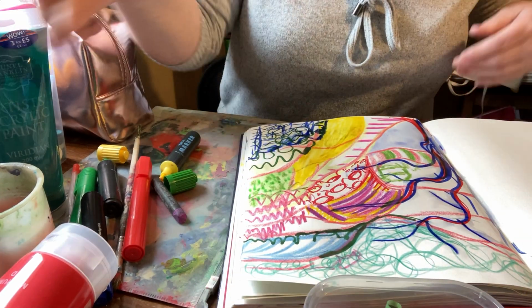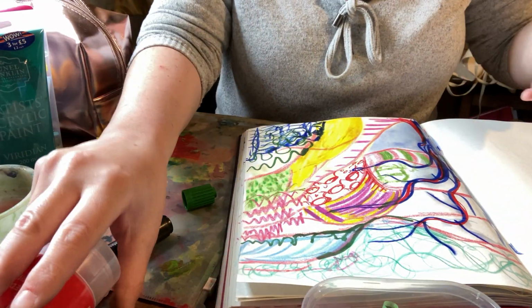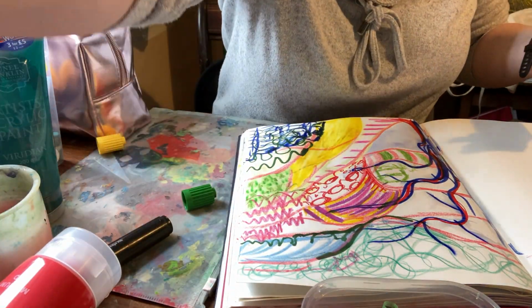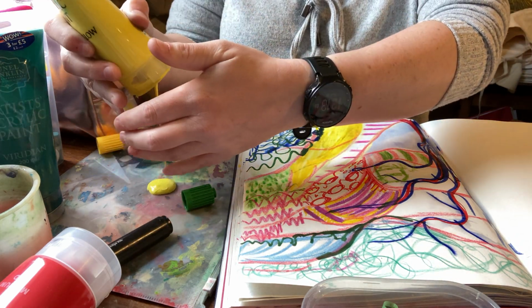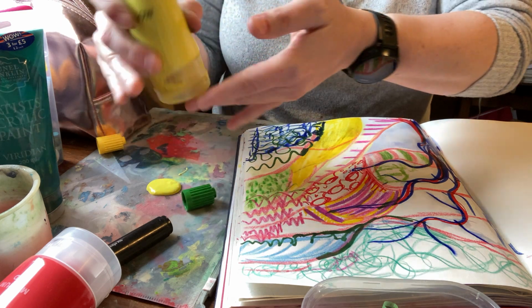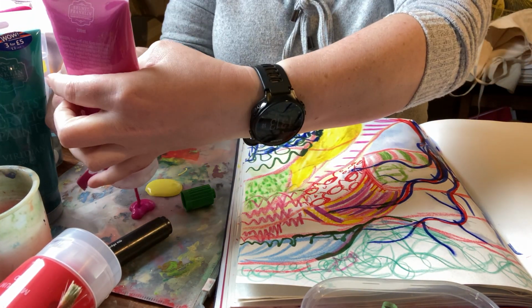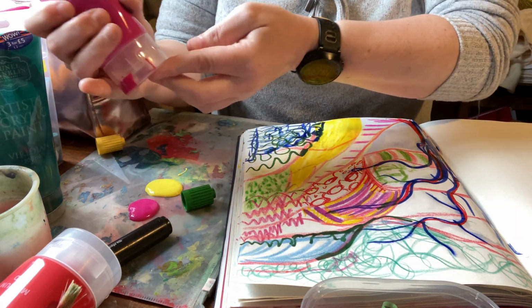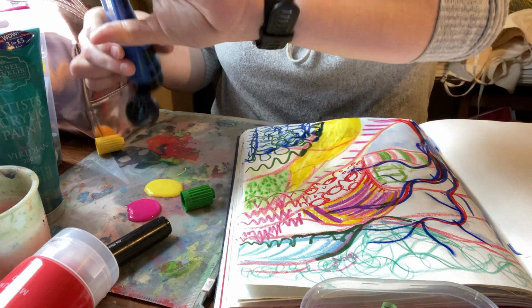And say if you were at a position now where you thought, you know what, I feel like I want to add more to this. I feel like I want to bring in some paint or make some areas stand out even more. So using some acrylic paint, once you've got started, or all the way through really, might be quite fun for you.